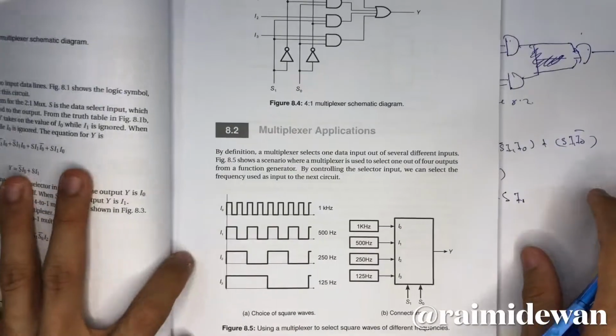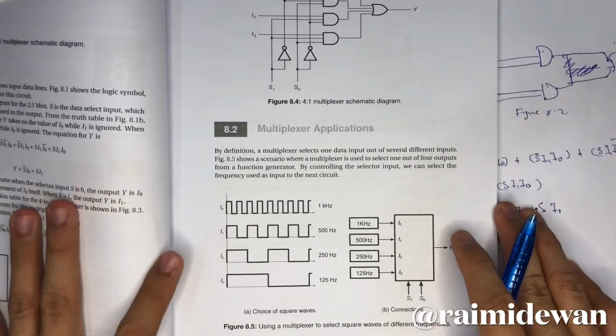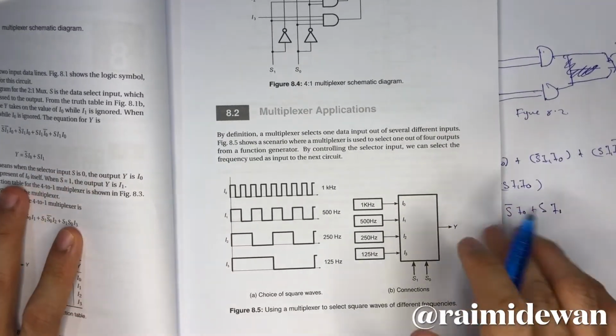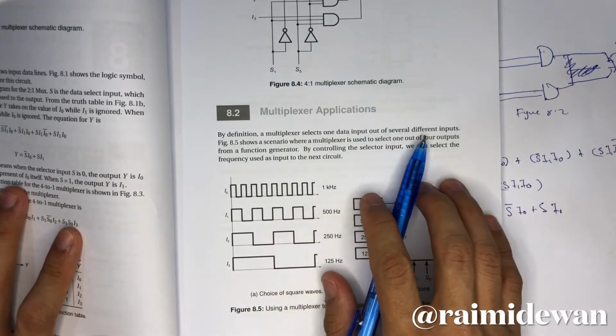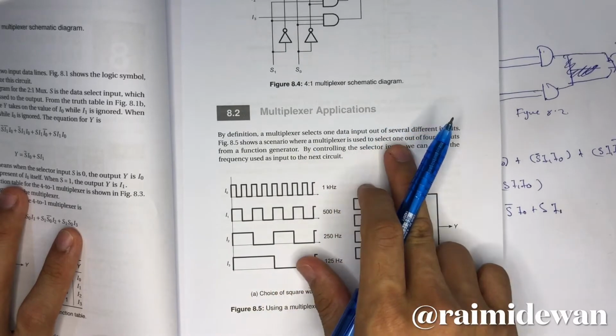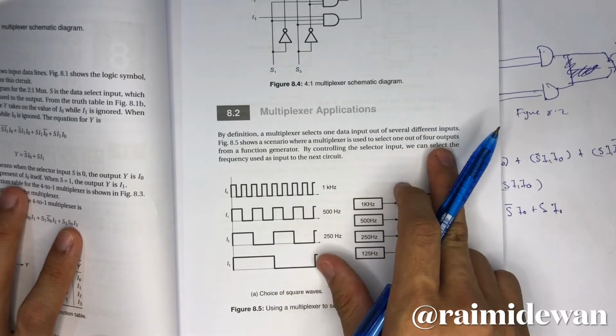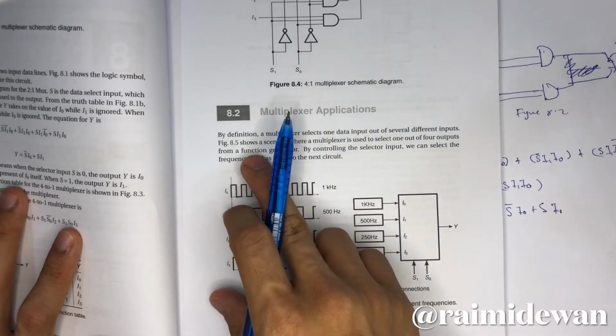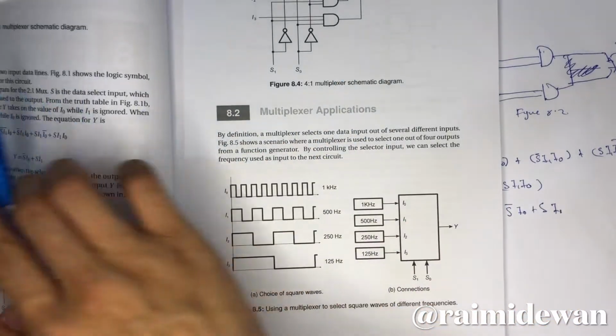Okay, now multiplexer applications. One of the applications is that we can select one input out of several different inputs. Figure 8.5 shows a scenario where a multiplexer is used to select one of 4 outputs from a function generator. Okay, so this is your function generator.